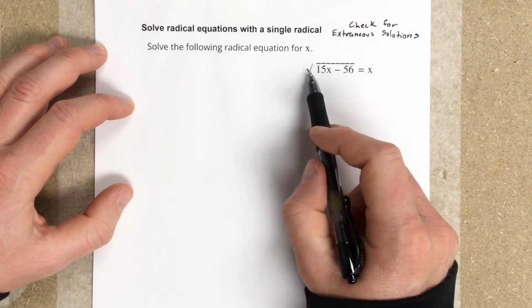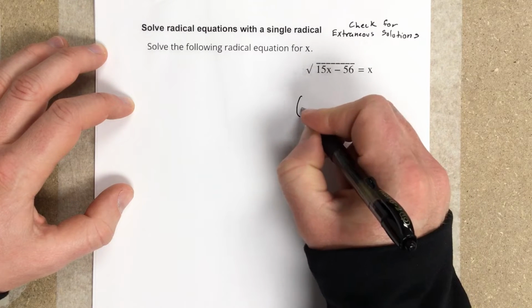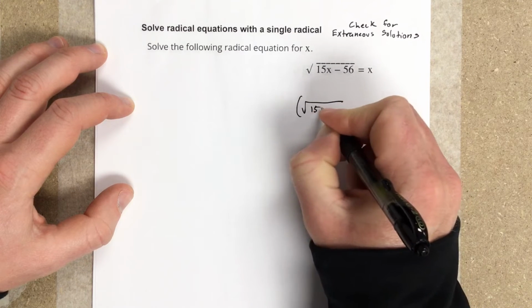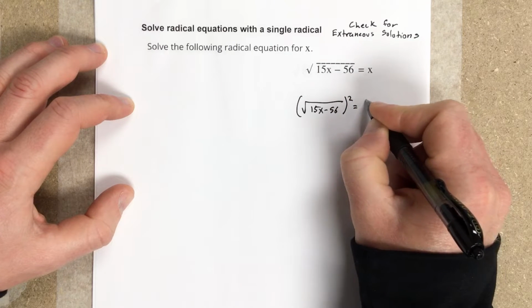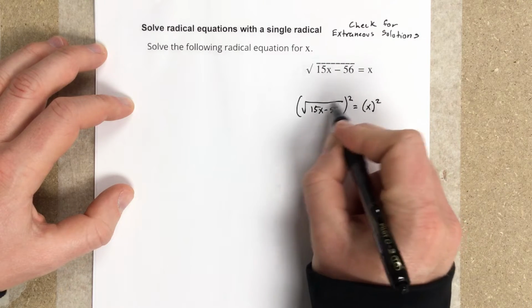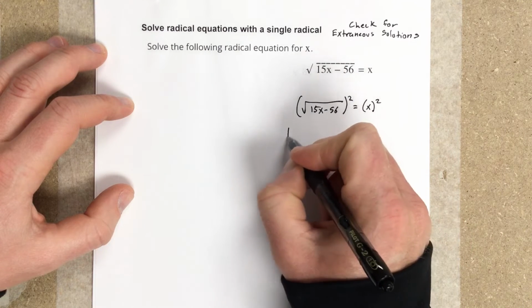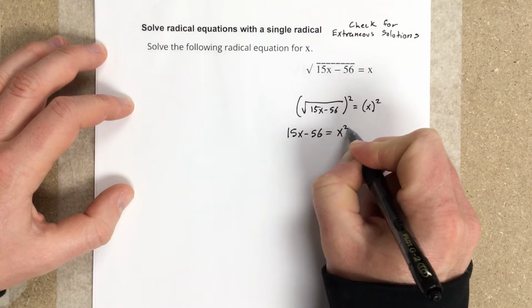To start this problem, we have a radical on the left side, so we're going to square each side. So we get root 15x minus 56 squared is equal to x squared. Then when I square this side, the radical cancels. I get 15x minus 56 is equal to x squared.